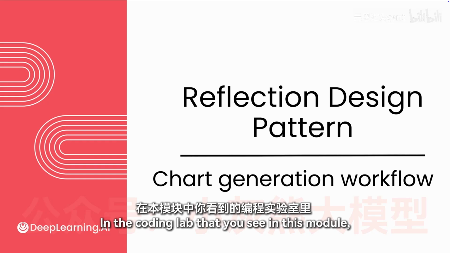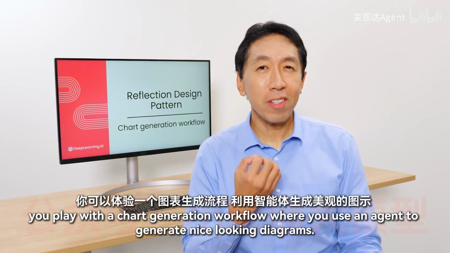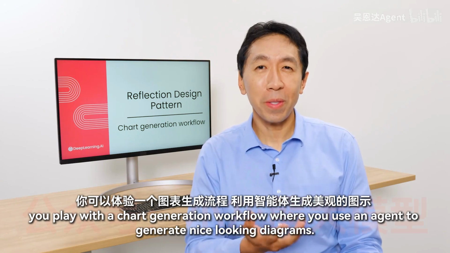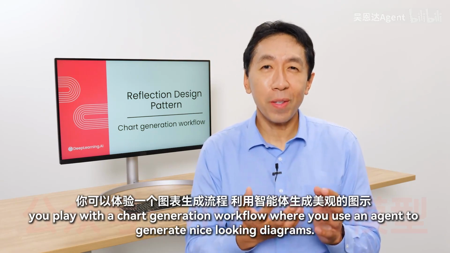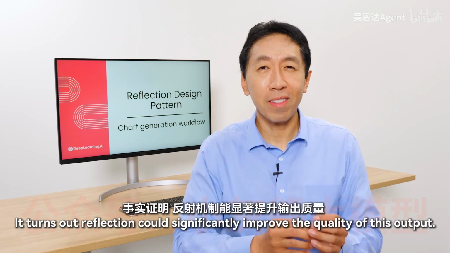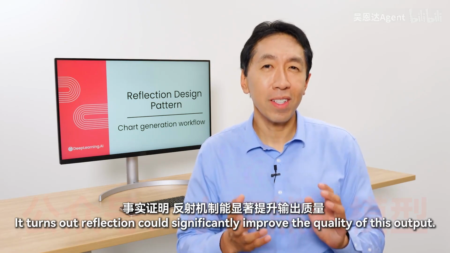In the coding lab that you see in this module, you play with a chart generation workflow where you use an agent to generate nice looking diagrams. And it turns out reflection can significantly improve the quality of its output.